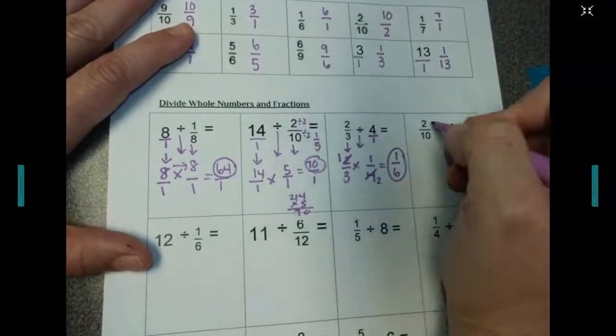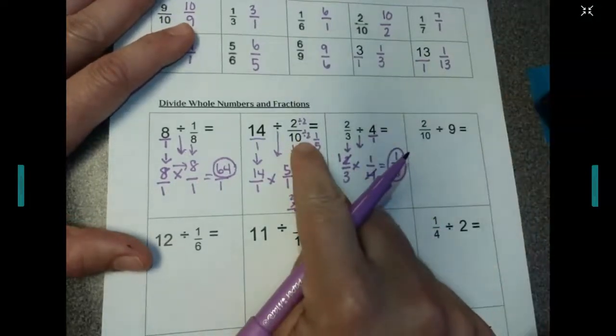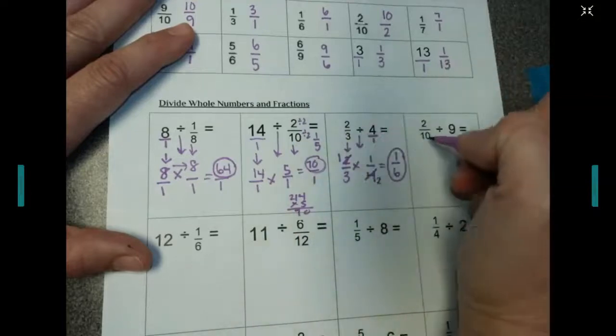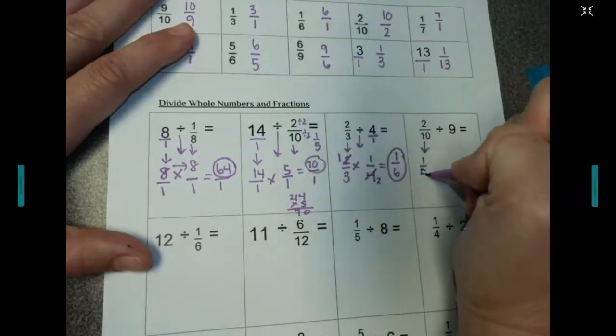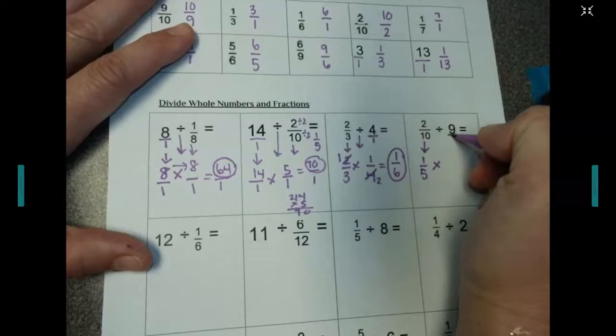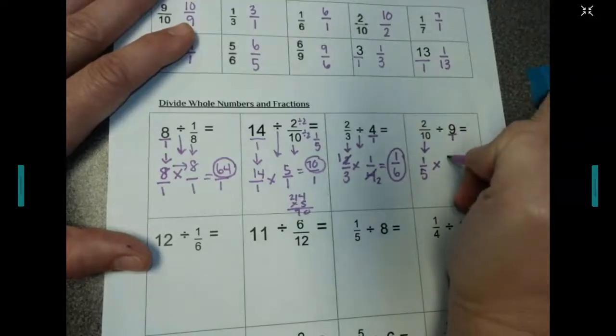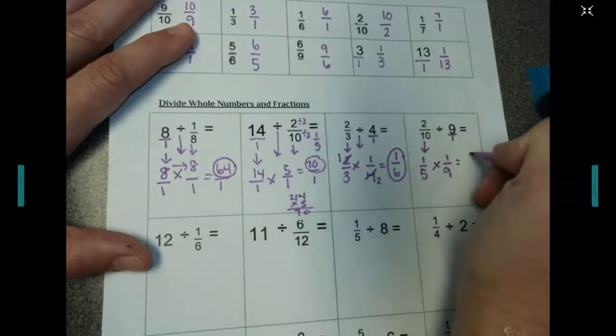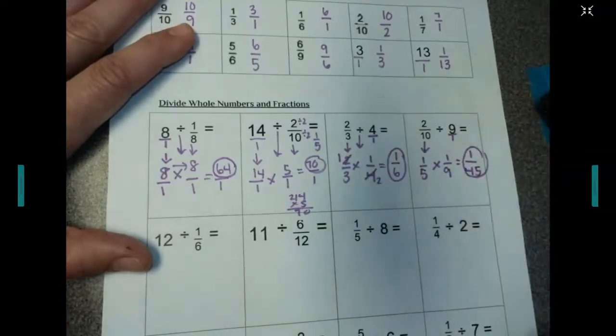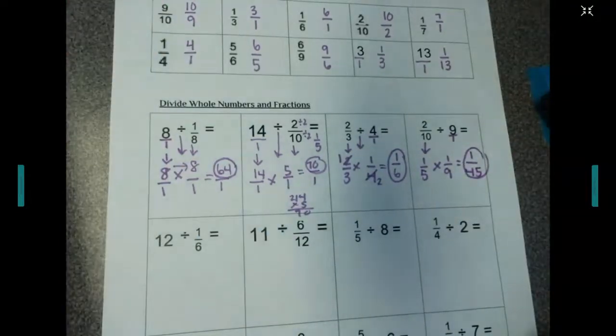Again, instead of 2/10, I changed that for you over here to 1/5. So we're going to bring this down as a 1/5. Times, we're going to flip it to 1 over 9, and I get 1 over 45, because 1 times 1 is 1, 5 times 9 is 45.